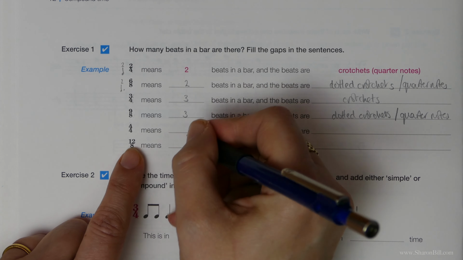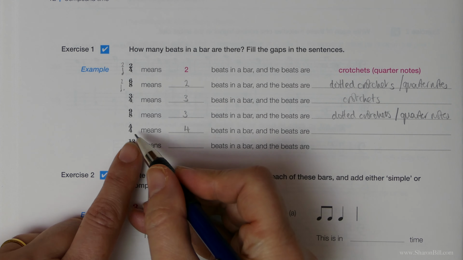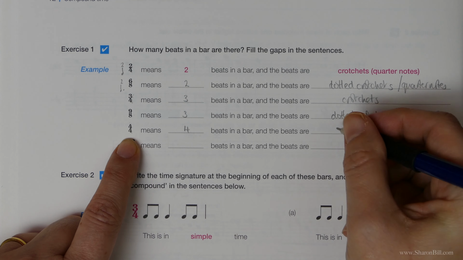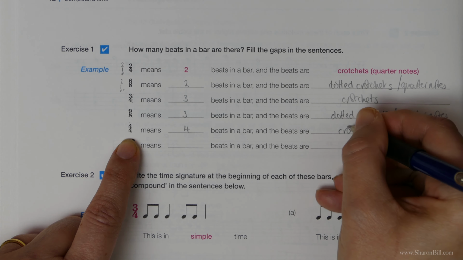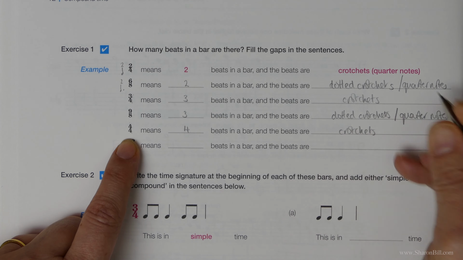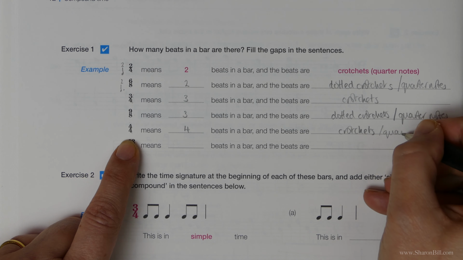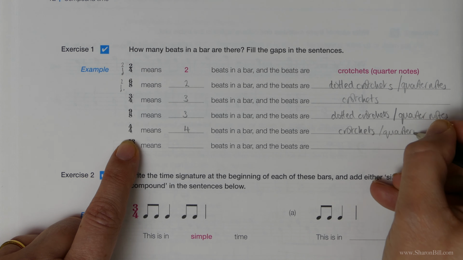And so 4/4 means that we've got 4 beats per bar, but we're in simple time here, and so we're just counting in crotchet beats or quarter notes. Just choose one of these terms, it depends which you're used to. It changes usually which instrument you play. Pianists tend to say crotchets, whereas guitarists or drummers tend to say quarter notes.